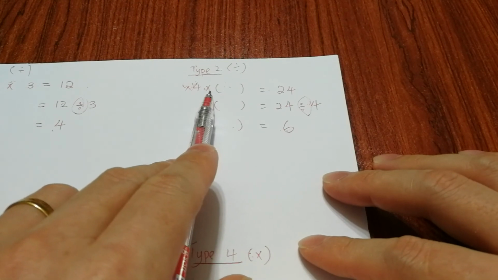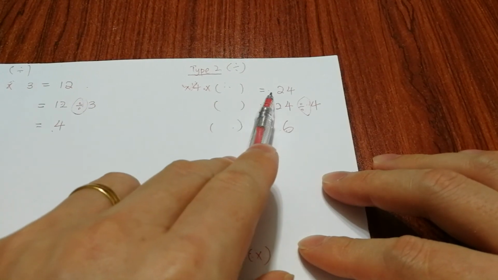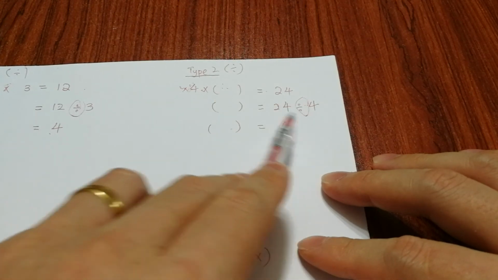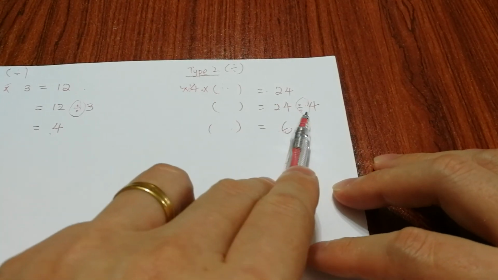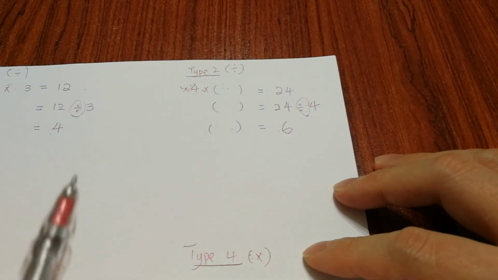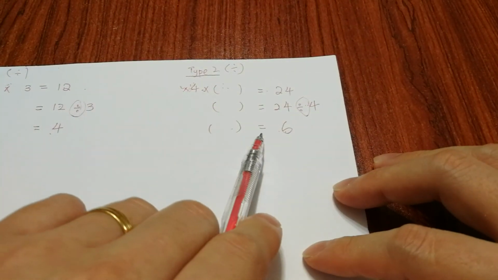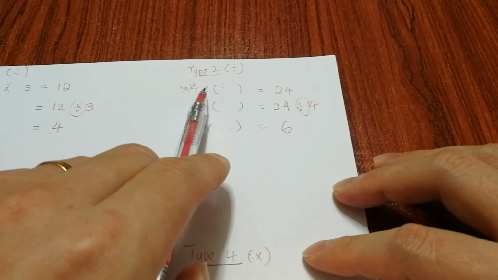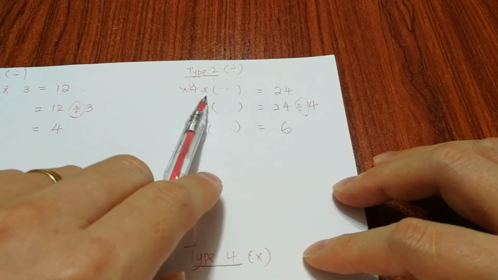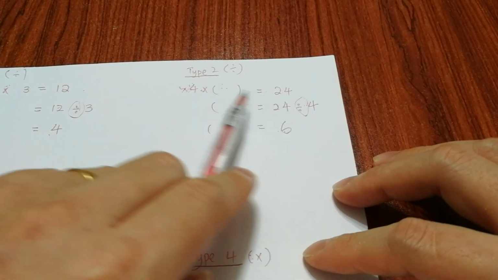We don't move the middle, the equal. And when we bring this 4 to the other side, invisible times, times will become divide. So I hope you remember, when we cross this equal sign, the operation becomes the opposite.